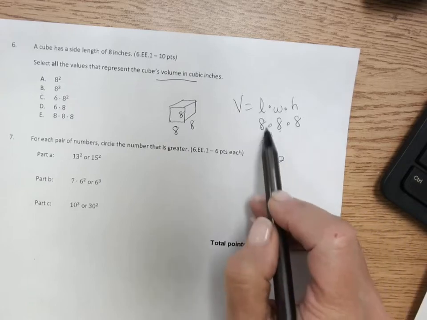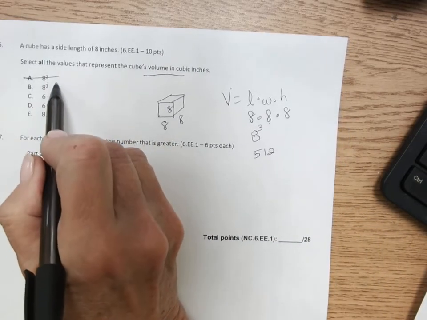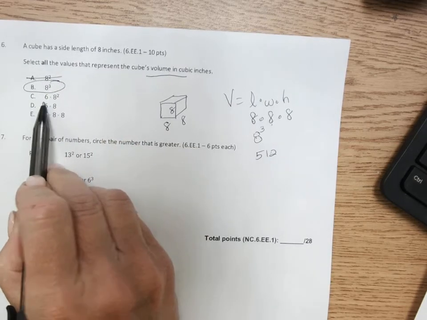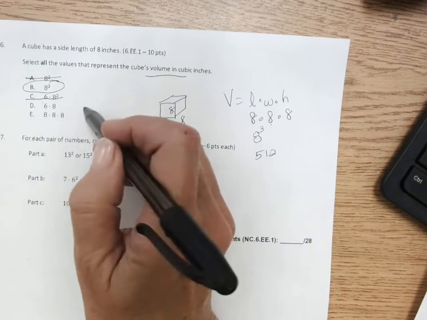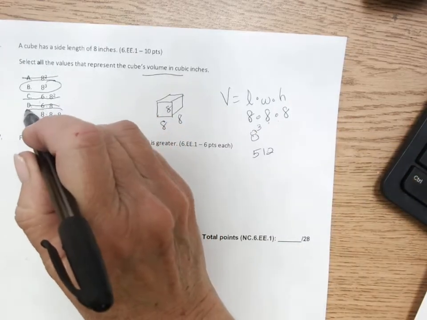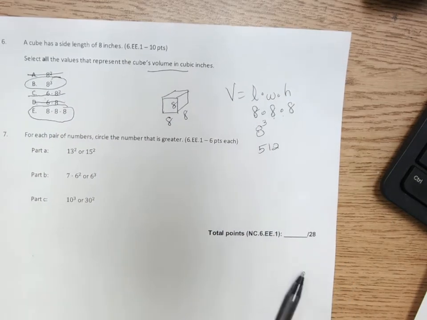So now I'm going to look for these three answers over here. This is 8 to the second power? No. This is 8 to the third power. This is 6. I don't have any 6's, so no. I don't have any 6's, so no. And then the first one. So those were your two correct answers. And then the final question.